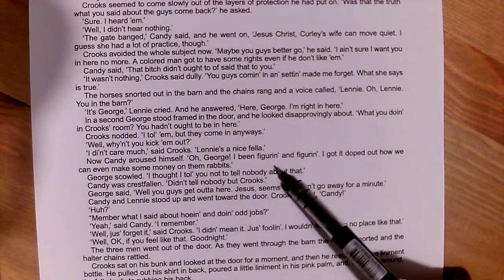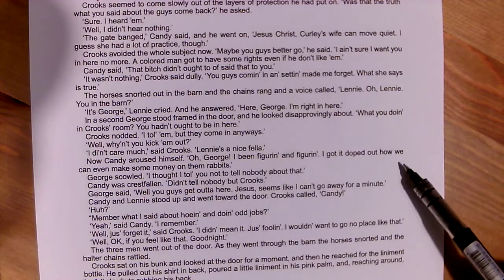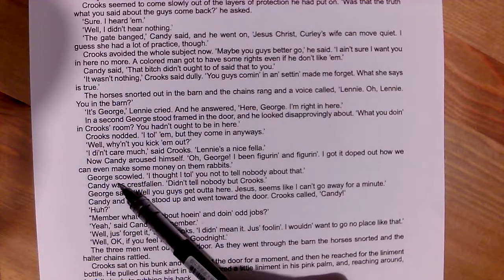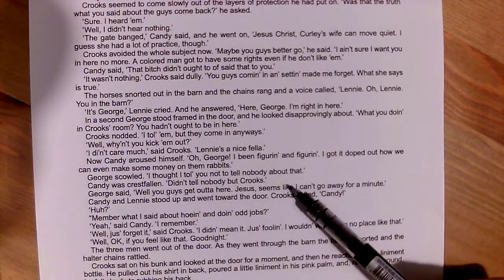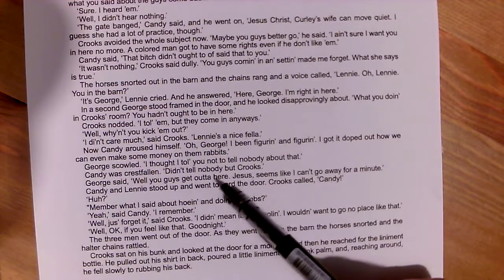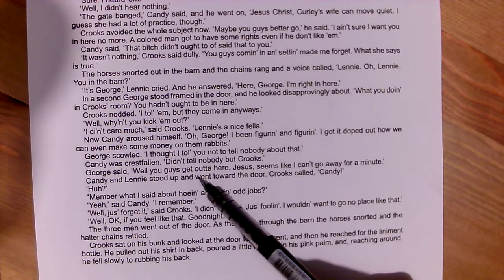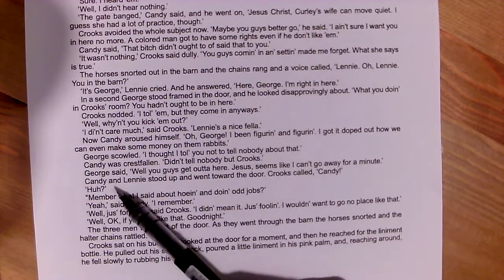Now Candy aroused himself. "Oh, George, I've been figuring and figuring. I got it doped how we can even make some money on them rabbits." George scowled. "I thought I told you not to tell nobody about that." Candy was crestfallen. "I didn't tell nobody but Crooks." George said, "Well, you guys get out of here. Jesus, seems like I can't go away for a minute."